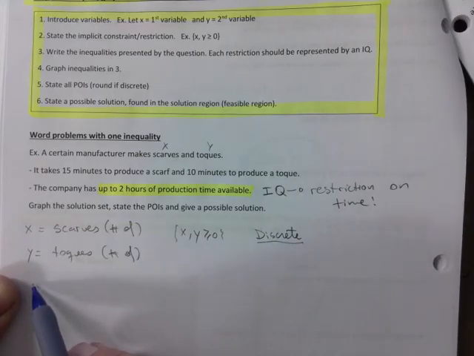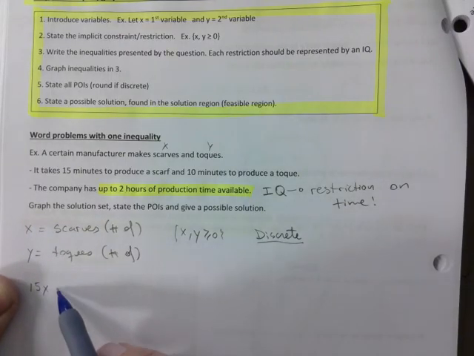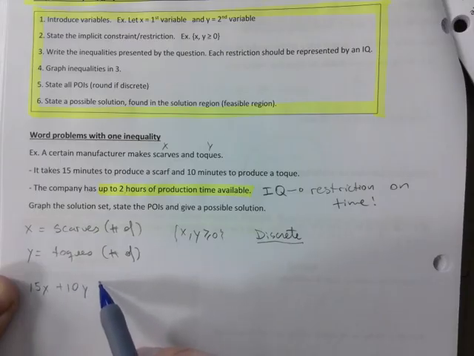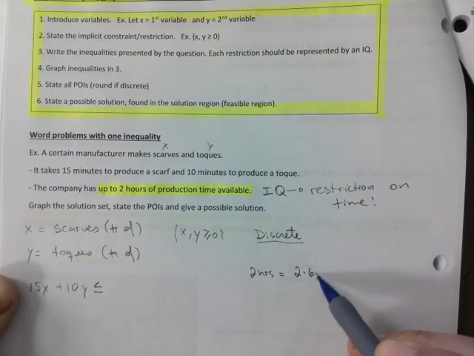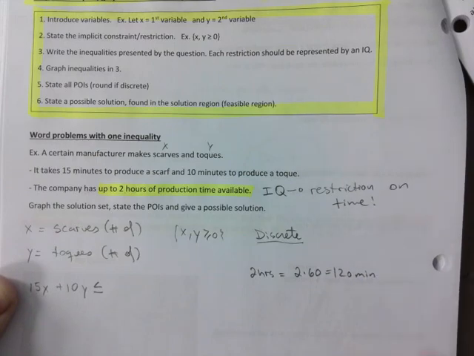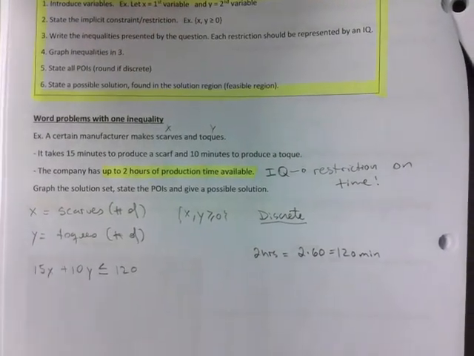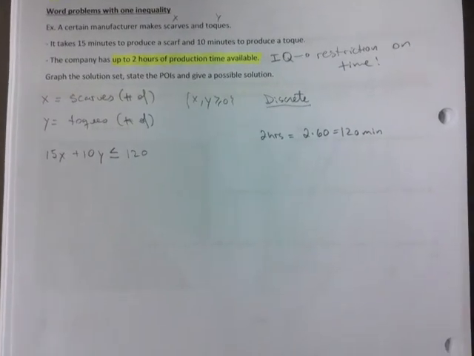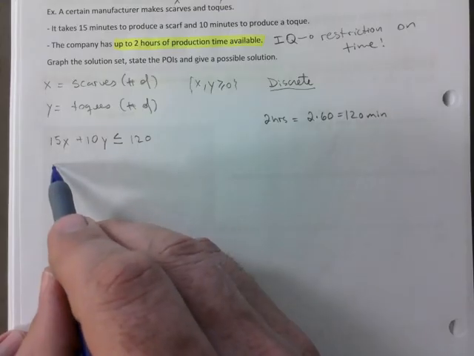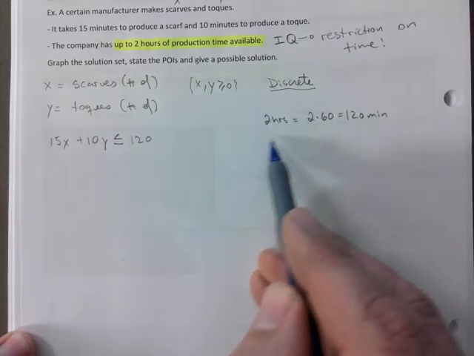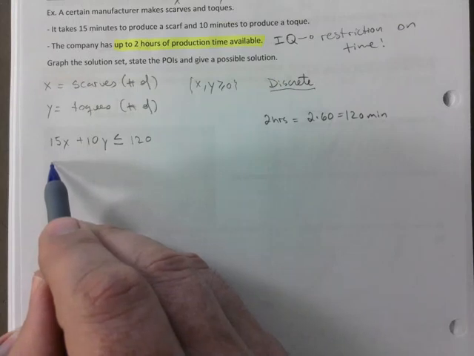So let's come up with our inequality here. The restriction is on the time. So that's when we're going to use the 15 minutes to produce a scarf and 10 minutes to produce a toque. That has to be less than or equal to 2 hours, and that's where we have a problem, right? 2 hours is going to be 2 times 60, which is 120 minutes. Can't have hours and minutes mixed up because that's not going to result in a solution. Okay? It's not going to be correct. There's your inequality, your one and only inequality. So we're going to start nice and easy here. Set up, okay? Convert if you need to, come up with your inequality, and in this case we only have one. Guess what? We're going to graph that now. Okay? So x-intercept first.